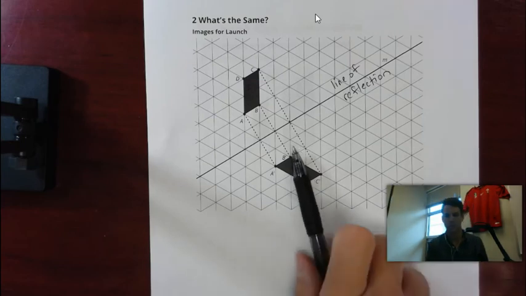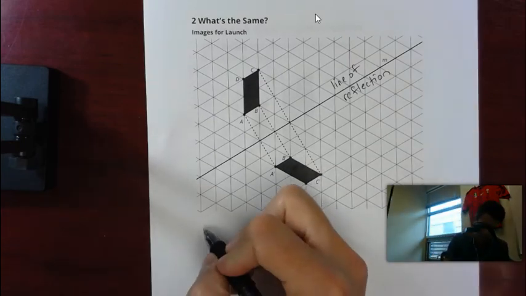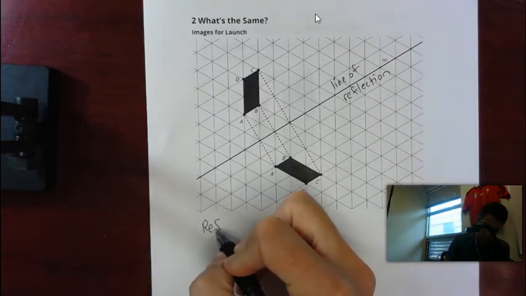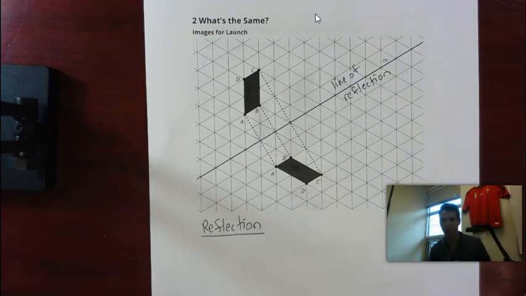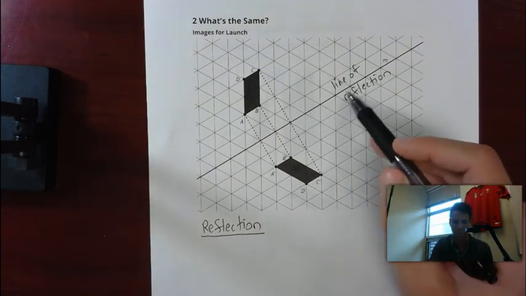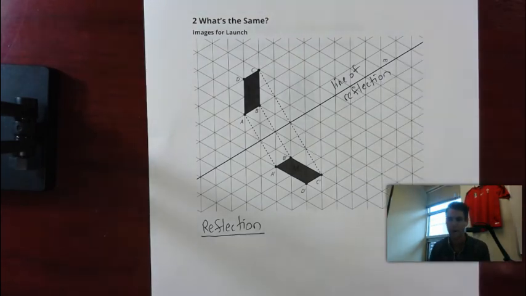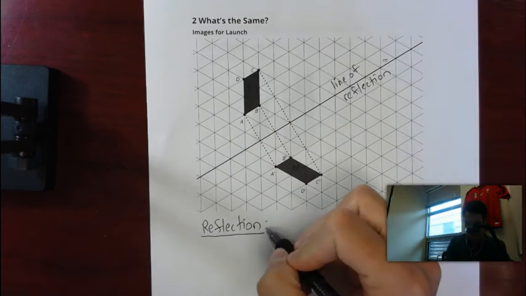We want to define what reflection is more formally now that we're looking at a reflection. If we are trying to define reflection, we can see that every point of the original figure ends up on the other side of our line of reflection, which we noted before, and they are staying the same distance from that line. Let's write that down real quick.